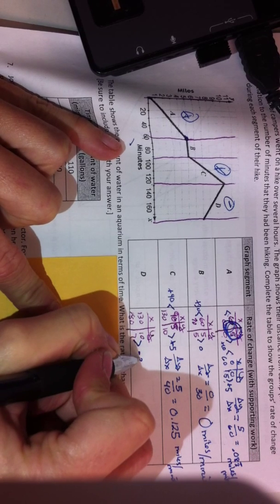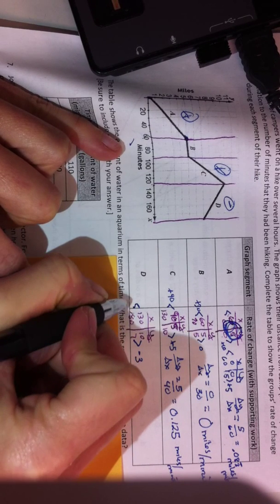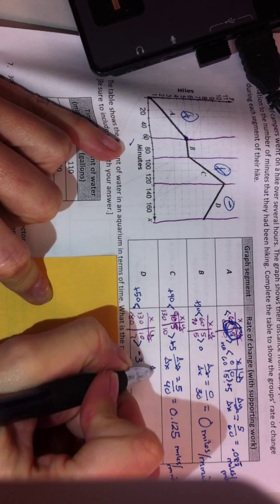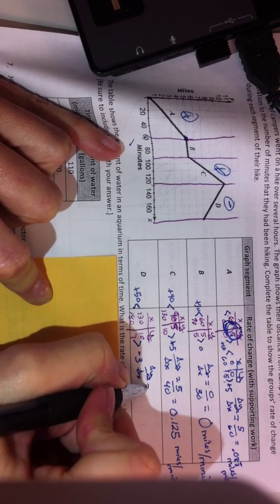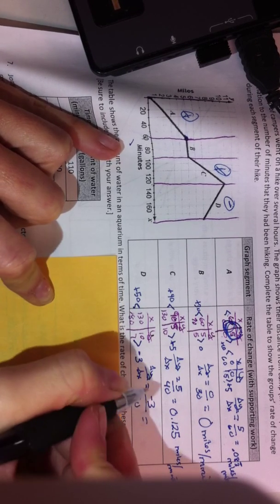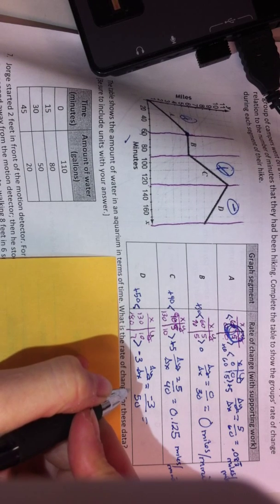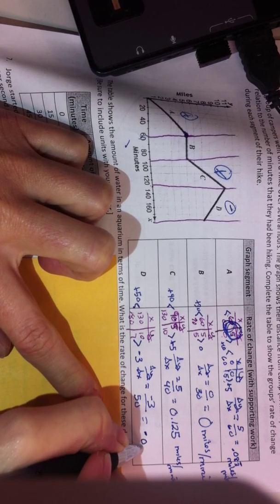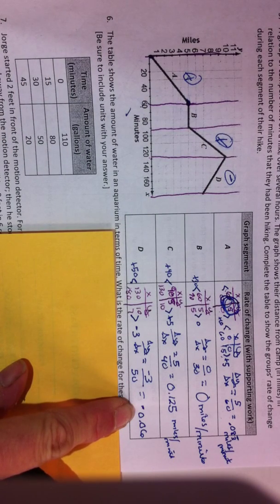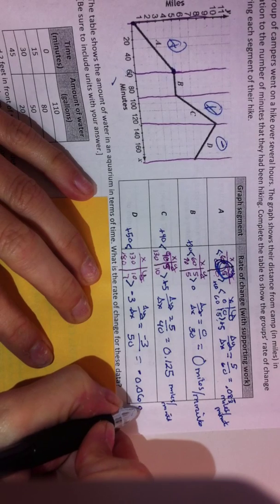Let's find what happened during this rate of change. 10 to 7, I have a negative 3. 130 to 180, I had a positive 50. It's the change in y over the change in x. Change in y was negative 3. Change in x was 50. Negative 3 divided by 50 gives you a negative 0.06. Does it make sense that our rate was negative? Sure, because it's pointing down, which is a negative slope or negative rate. And don't forget, of course, miles per minute.